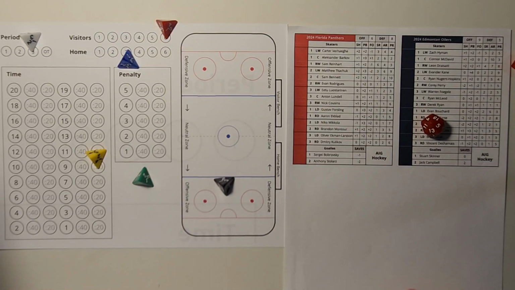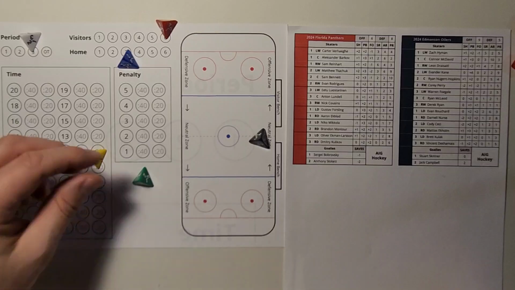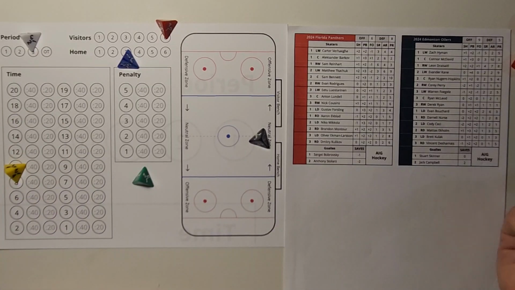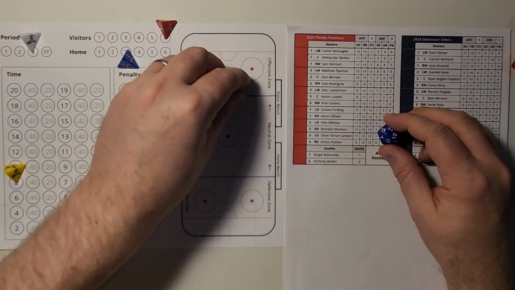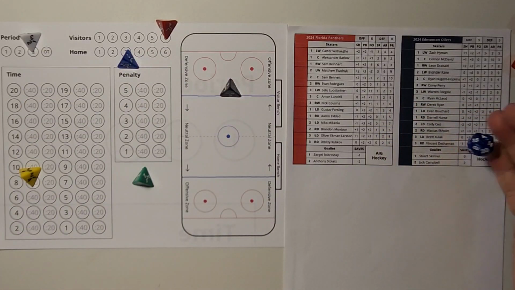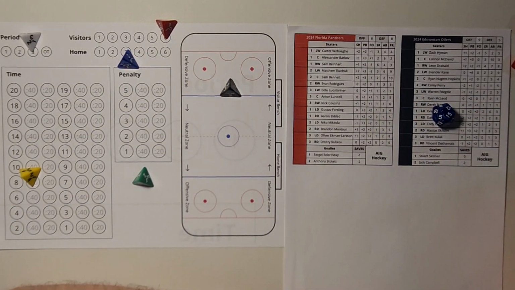Recovered by the defense and starts in the neutral zone. So starting in the neutral zone after the big save is going to be the Oilers. Oilers are going to get set up into the offensive zone. 7 minutes and 40 seconds left. They need goals, and they need them quick.